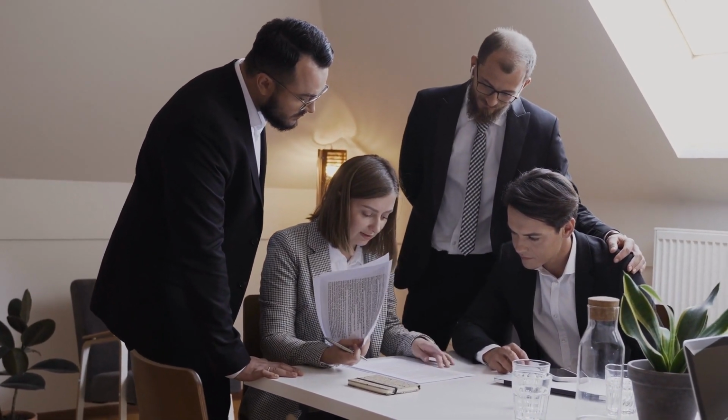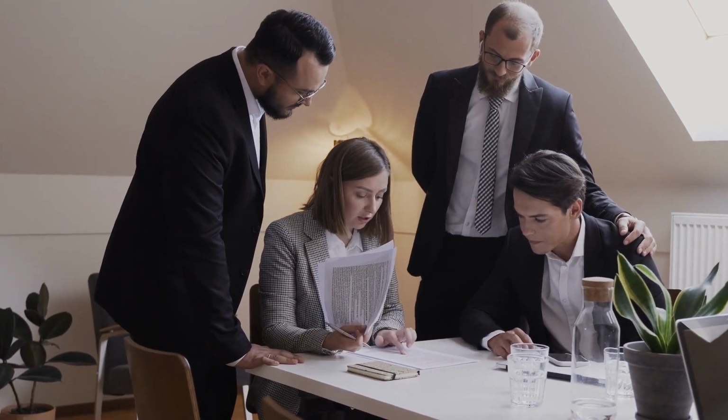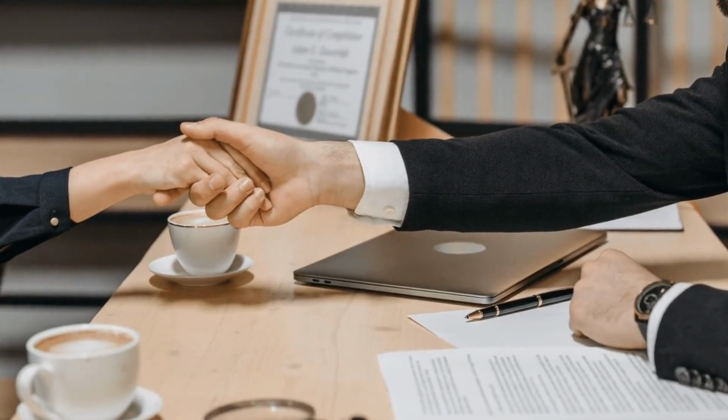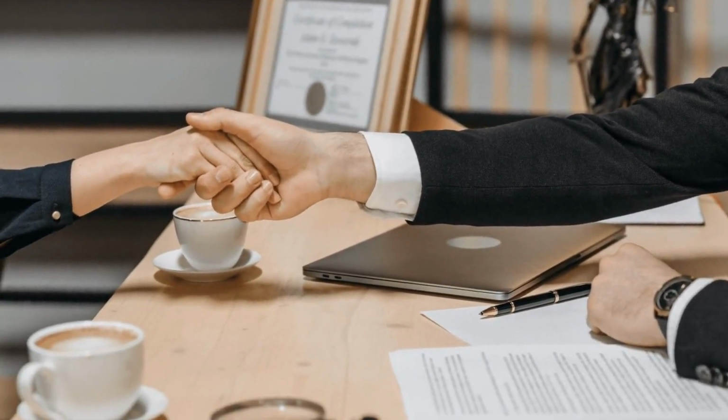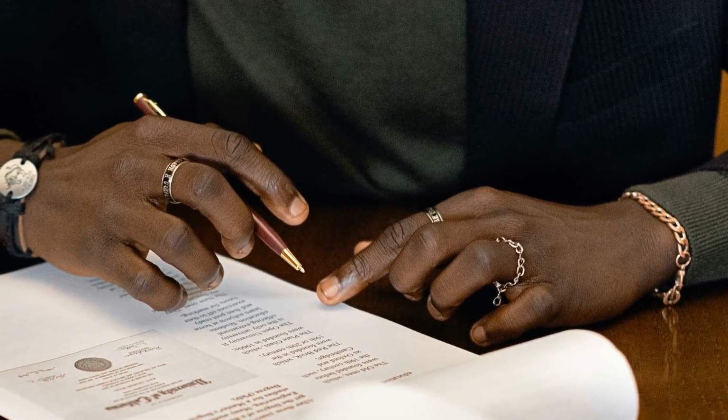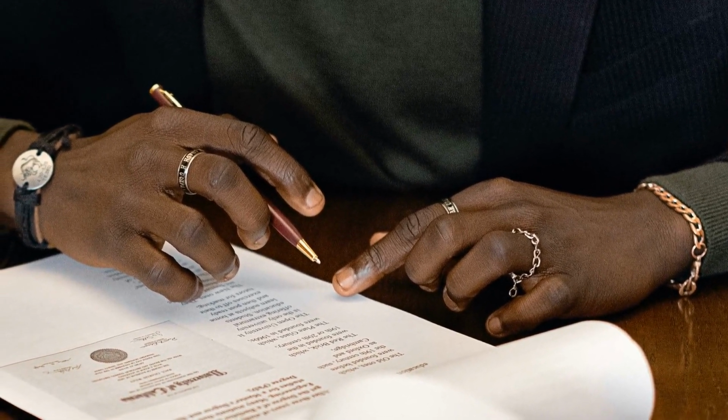This could be a person, a company, or even a government agency. When these parties sign a contract, they accept specific obligations, responsibilities, and benefits outlined in the agreement. Proper identification of all parties is crucial for a contract to be valid and enforceable.